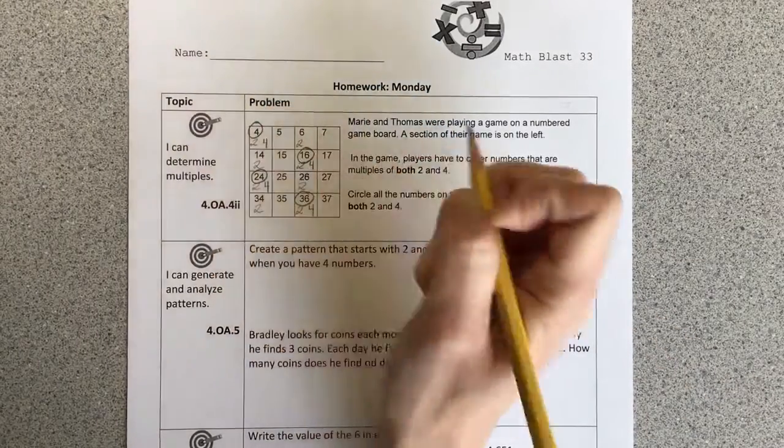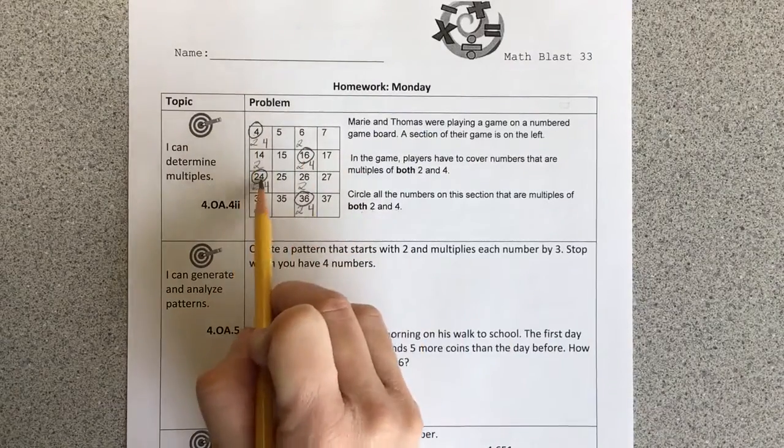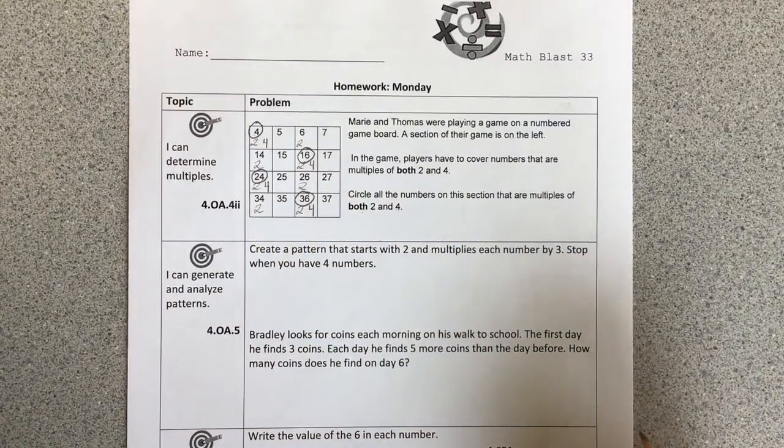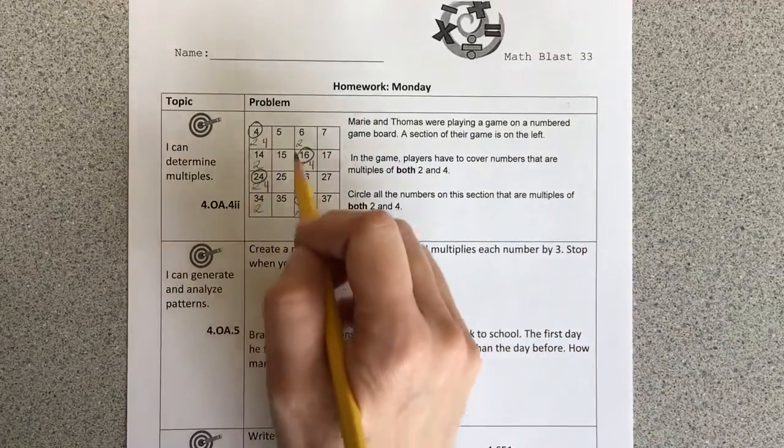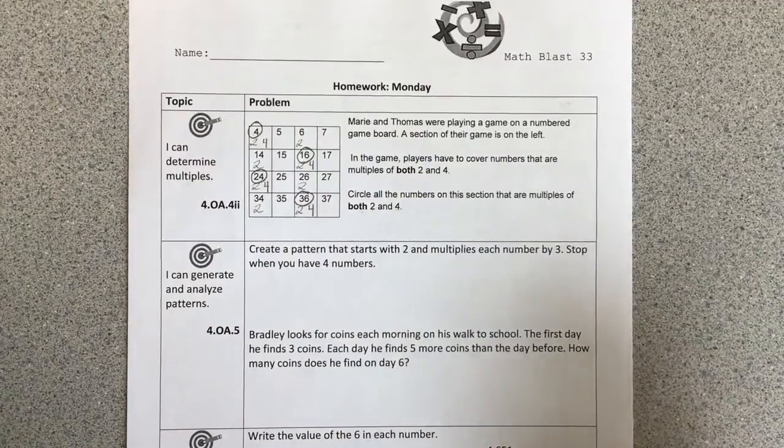So on our game board, we see that 4, 16, 24, and 36 are numbers that have both 2 and 4 as factors. These are the numbers that are multiples of both 2 and 4.